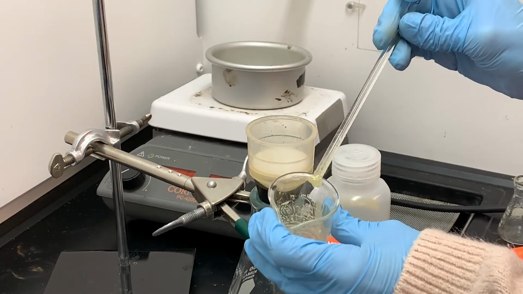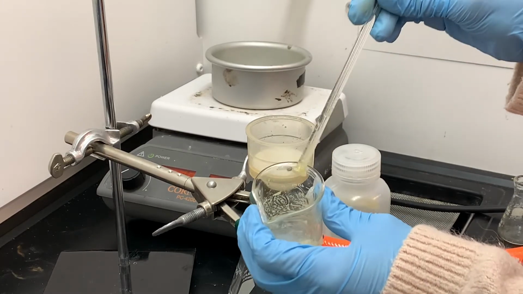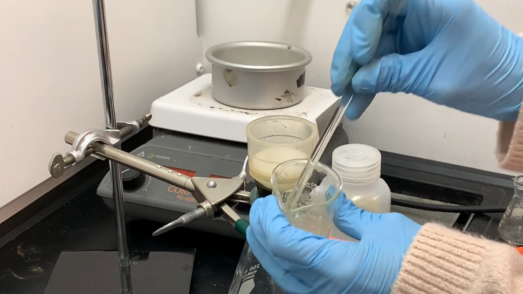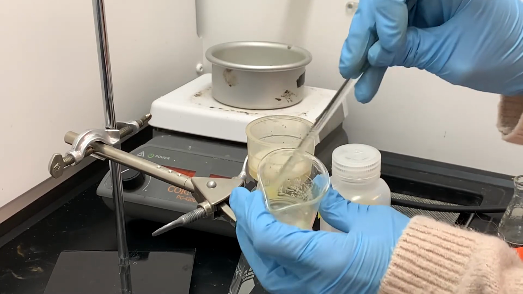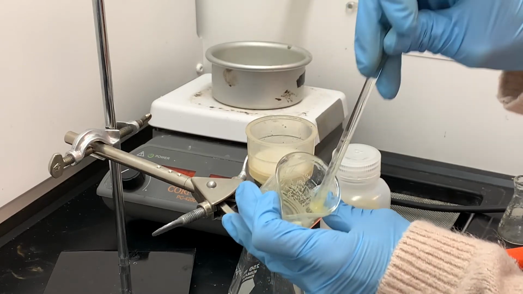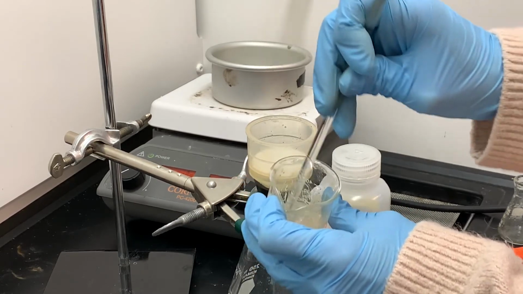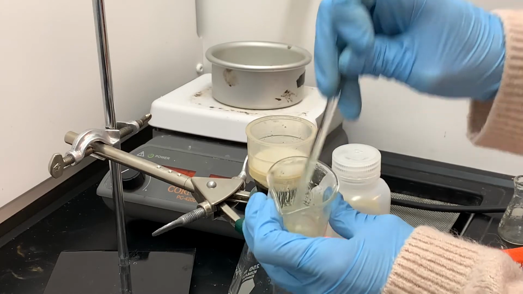I'm just trying to rinse everything around. What I want to get rid of are all of my soluble aqueous substances like the KCl and the manganese sulfite, and things like that. So I'm just trying to rinse everything around.